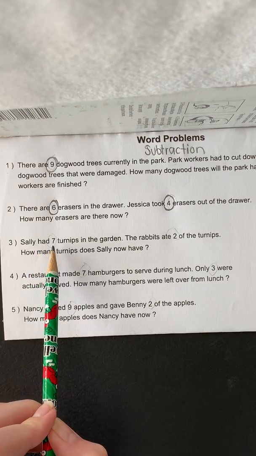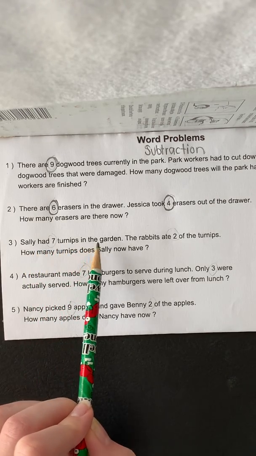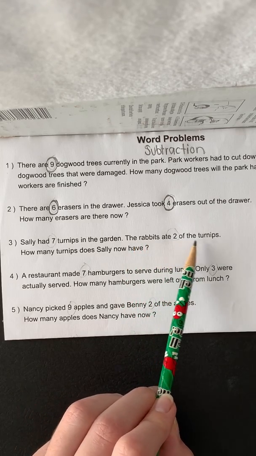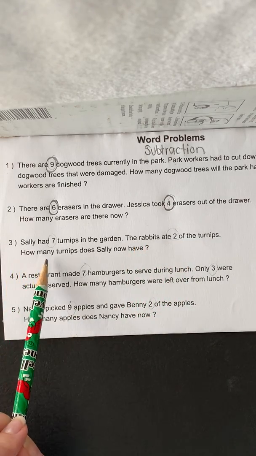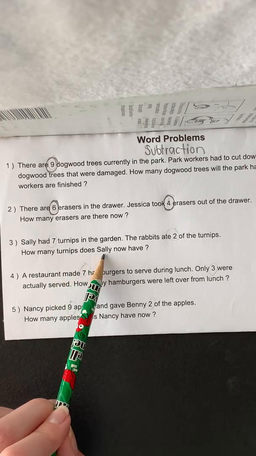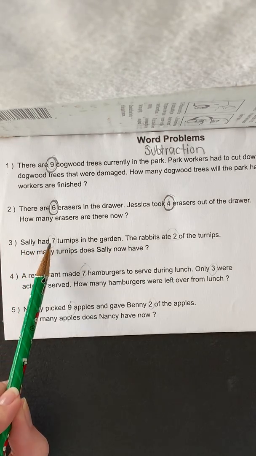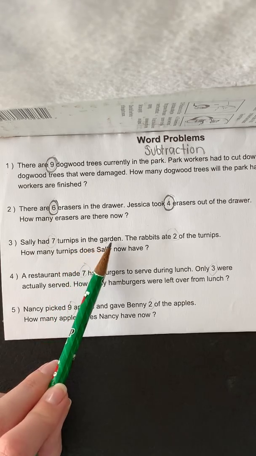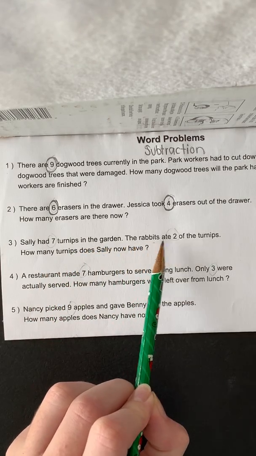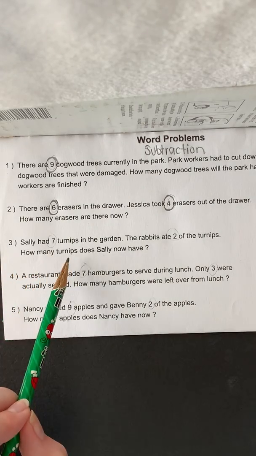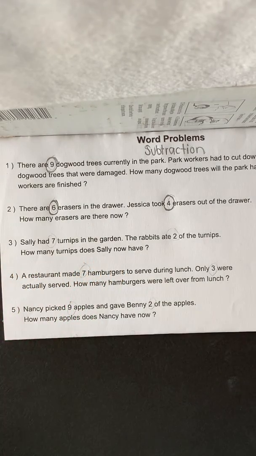Sally had 7 turnips in the garden. The rabbits ate 2 of the turnips. How many turnips does Sally now have? Once again, I'm going to read it one more time. Sally had 7 turnips in the garden. The rabbits ate 2 of the turnips. How many turnips does Sally have now?